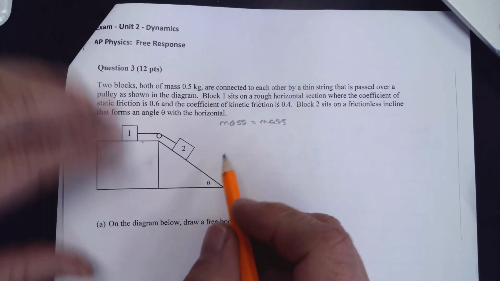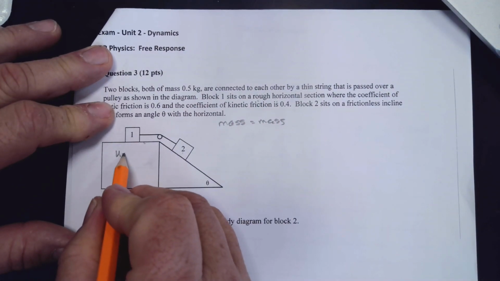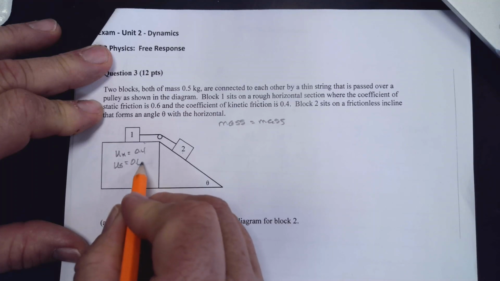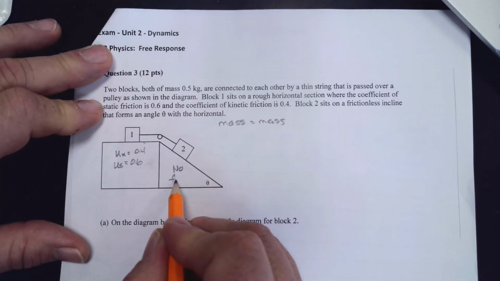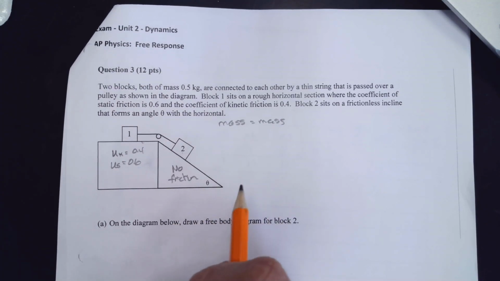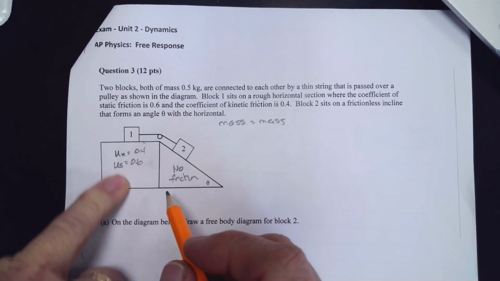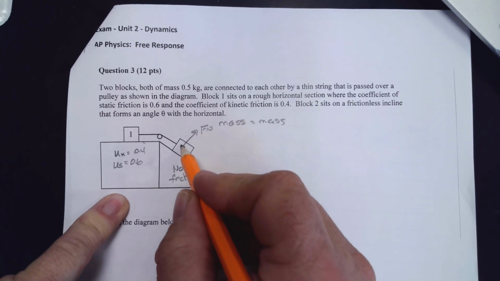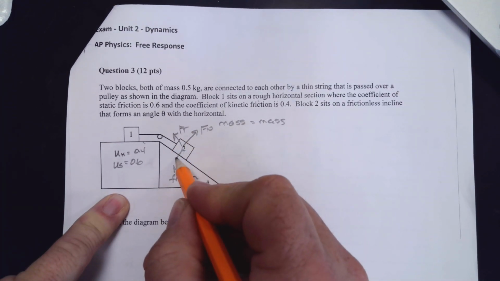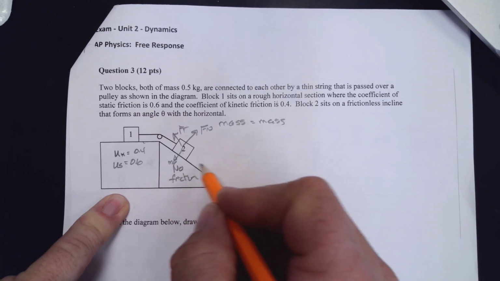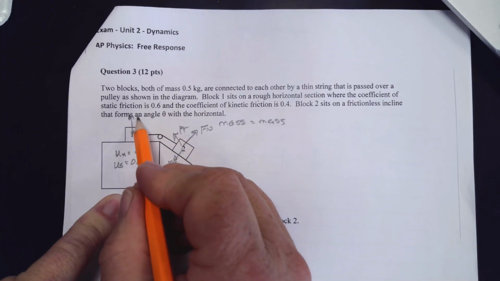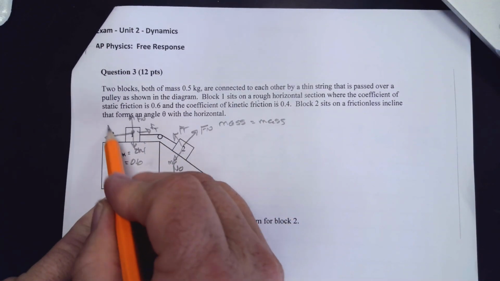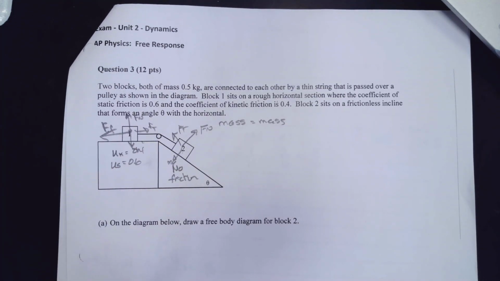Block 1 sits on a rough surface, and it has a coefficient of kinetic friction of 0.4 and a static friction coefficient of 0.6. This one has no friction. I think it's important to write that down to help you as the problem goes, and just think ahead. I have F of t, I have mass times gravity, but I have no friction. This one, I'm going to have my normal force, mass times gravity, F of t is this way, but this one will have friction. Those are the things that I know.